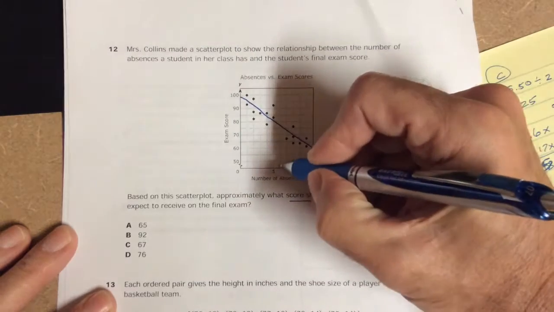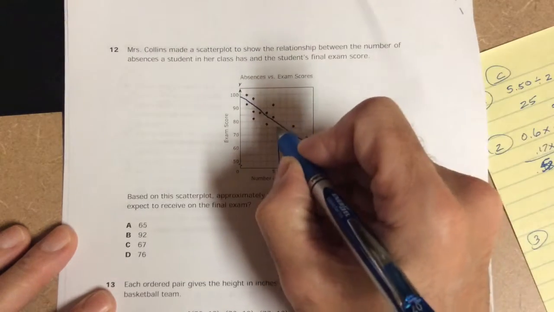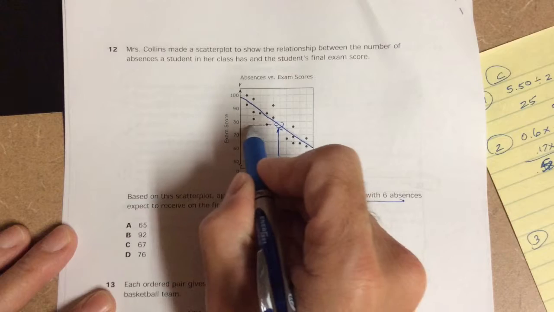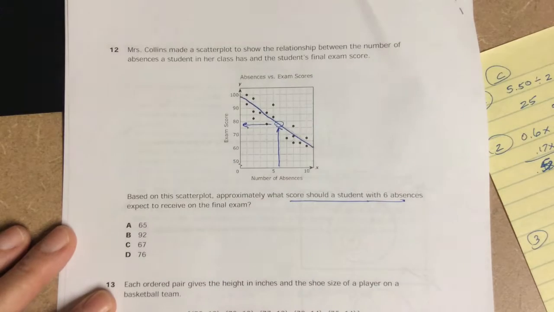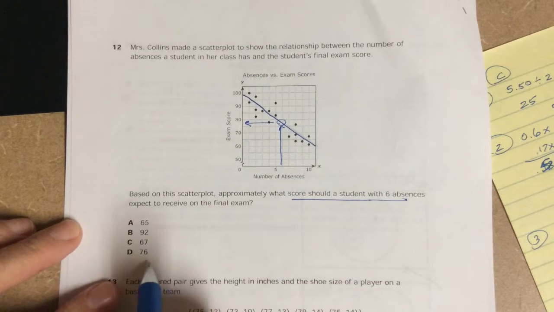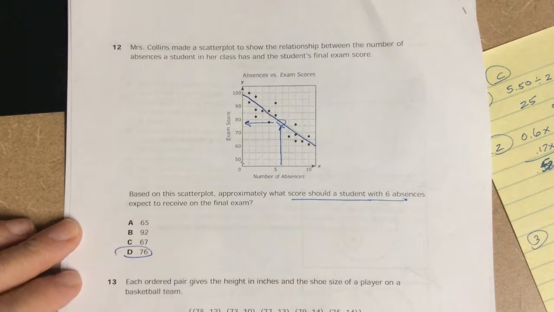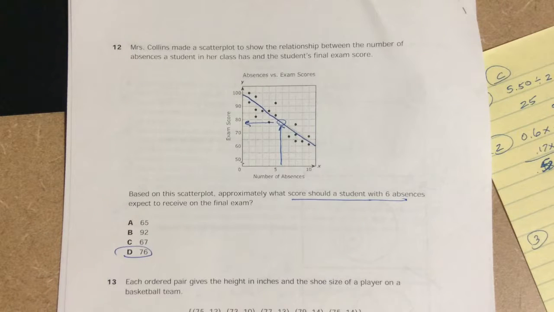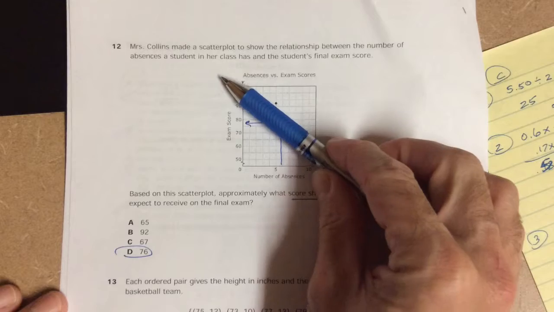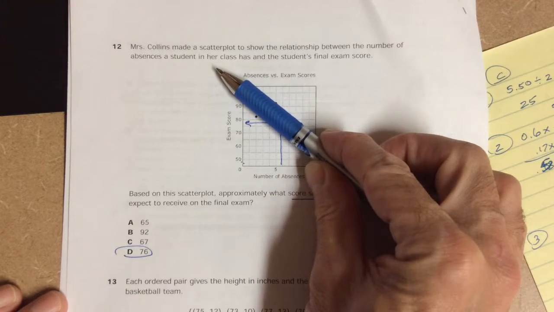I'm going to go over to 6, go up till I hit the line, and go over to see my answer is between 70 and 80. So the correct answer was D as in dog, 76. You cannot use the dots, but you have to do a good job of drawing your trend line. You have to put your pencil across it to know which direction.